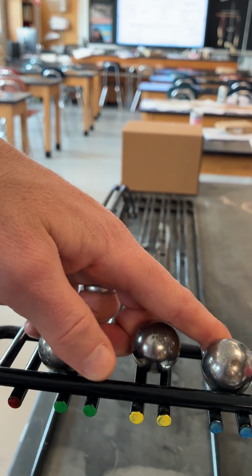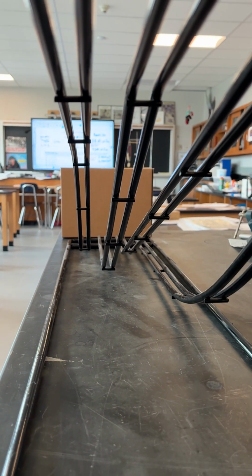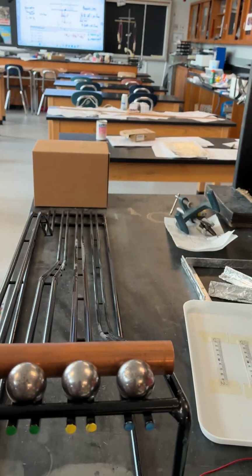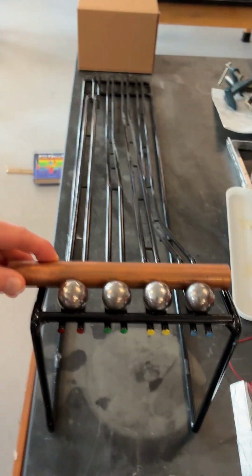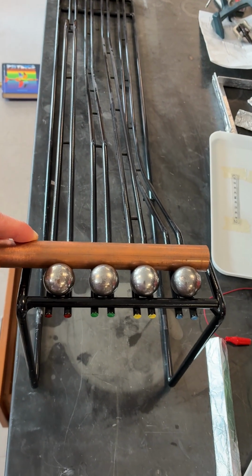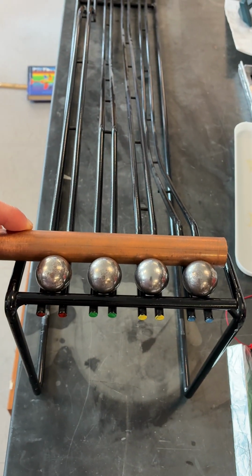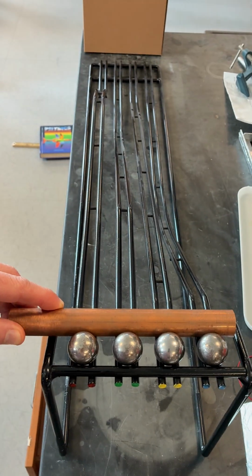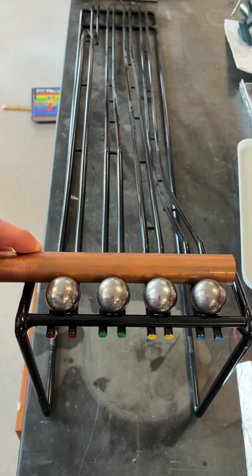Use our little copper pipe to get these things set up. Oh, hold on one second. There we go. Here they are. We're going to release them. And what you will find is you can try to predict, pause the video, which one's going to win the race to the bottom. And let's see. Maybe they all get there at the same time if we claim they all get there with the same speed.